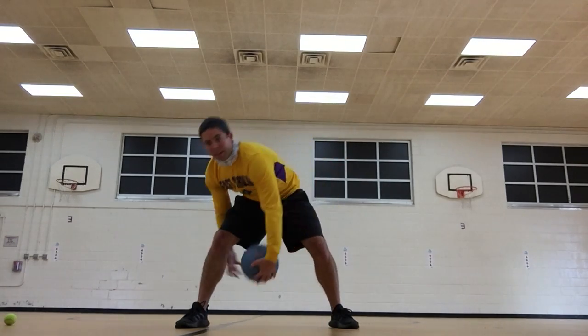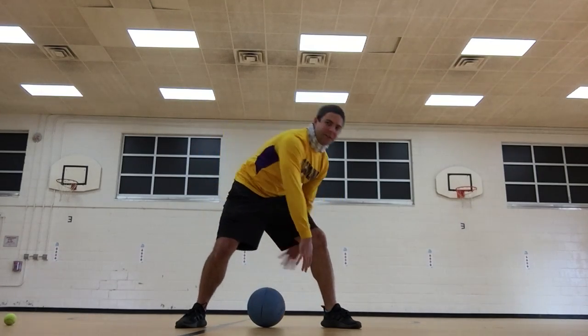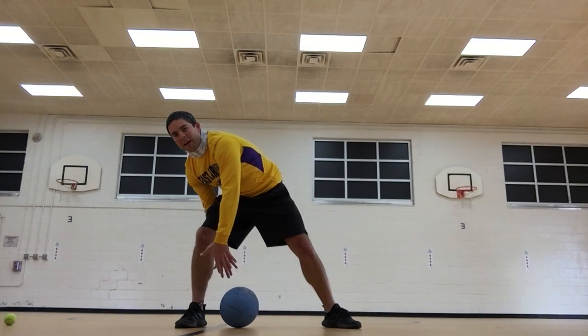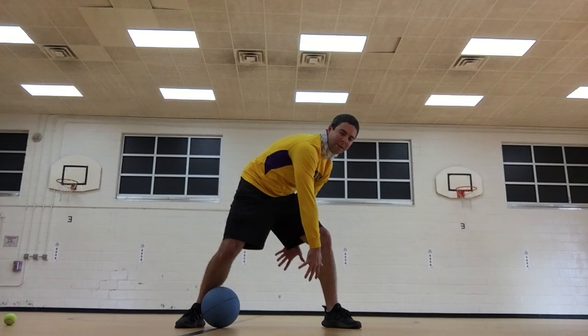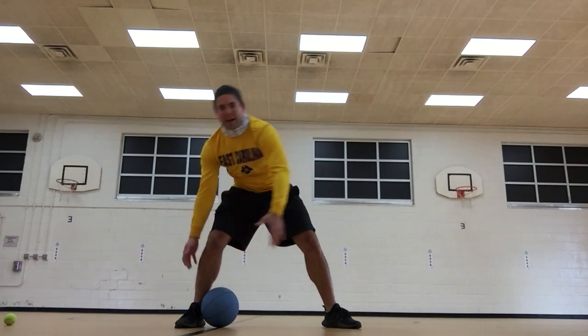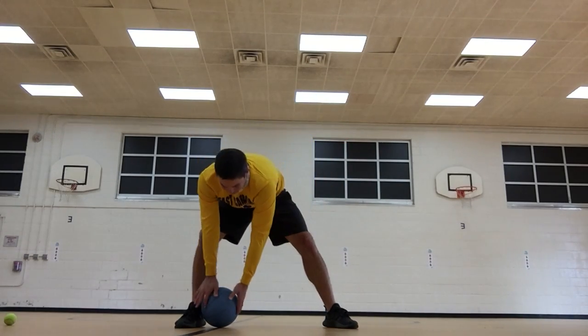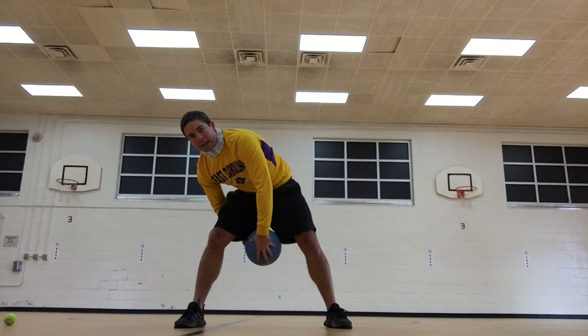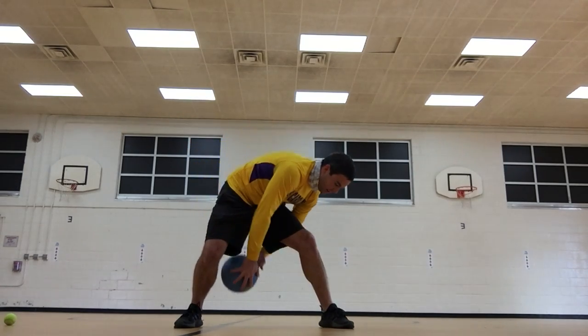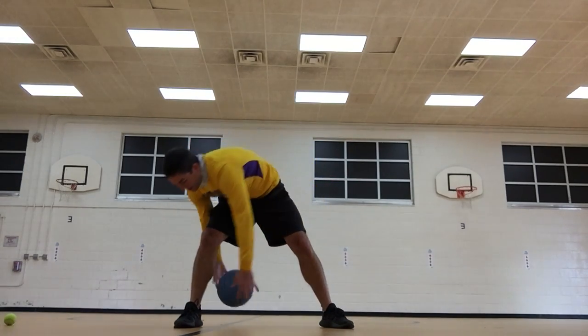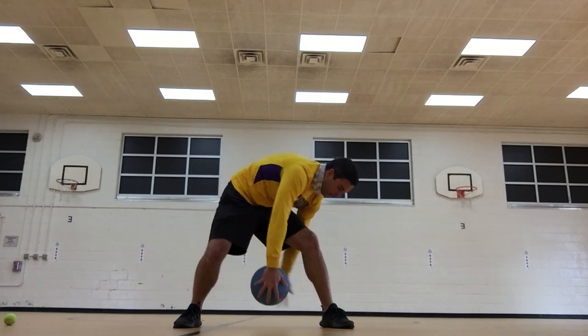So all I'm doing is kind of doing this motion. I go from my one leg to my other leg. One hand in front, behind, and switch it up. So I'm going to let it bounce 3 times. 1, 2, 3. Switch hands. 1, 2.